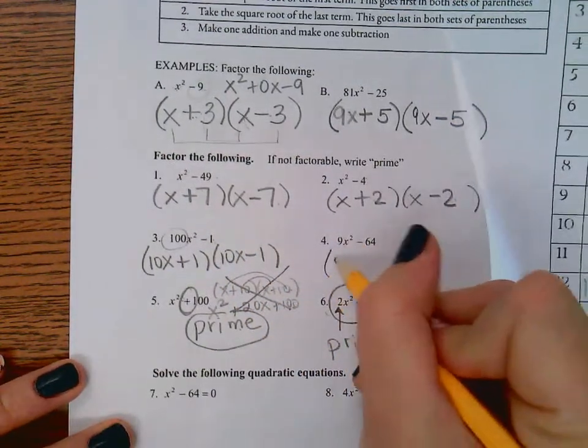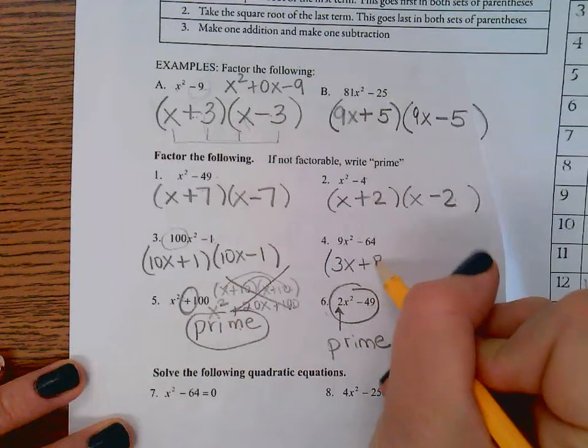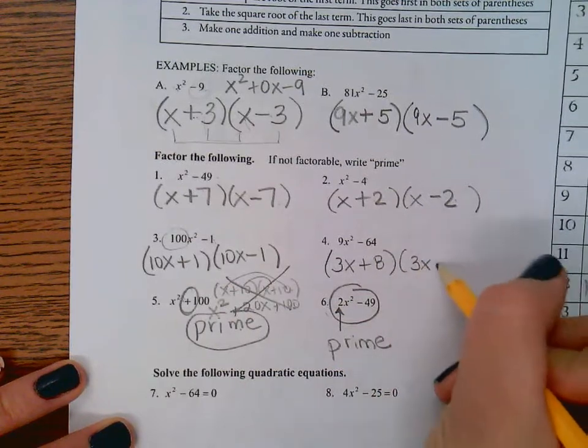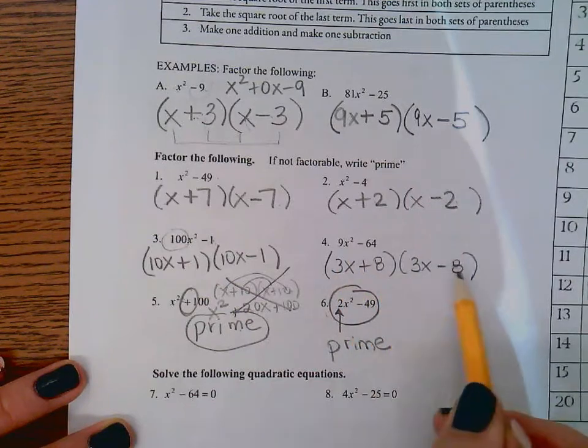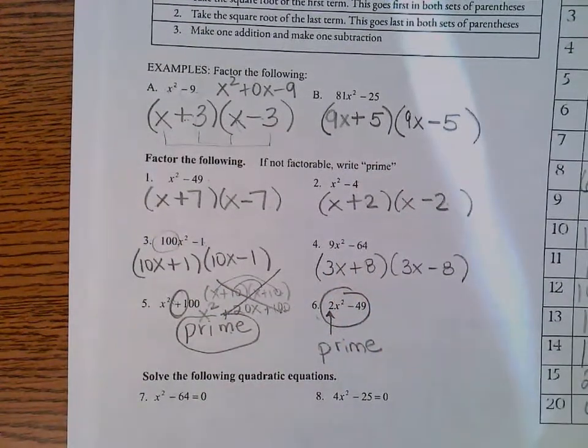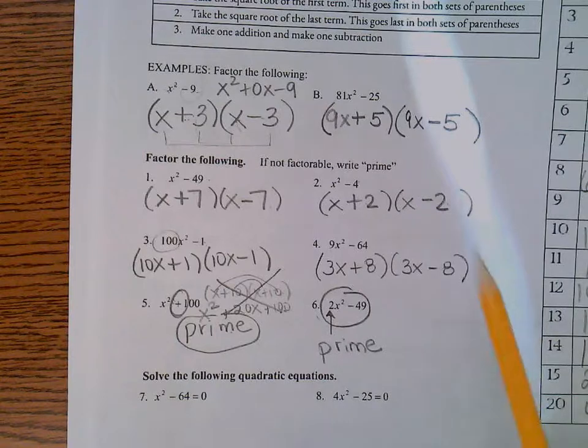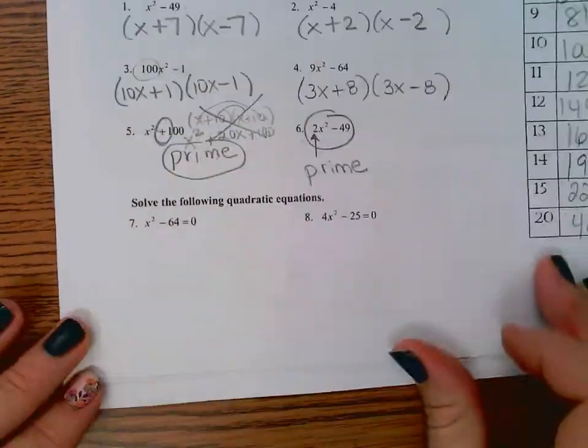The last one would be 3x plus 8 and 3x minus 8, because 3 times 3 would give me 9, 8 times 8 would give me 64. Do you see how all of these different factors look like it's the same pattern every time? You're taking the square root of each term and then writing one with a plus and one with a minus.